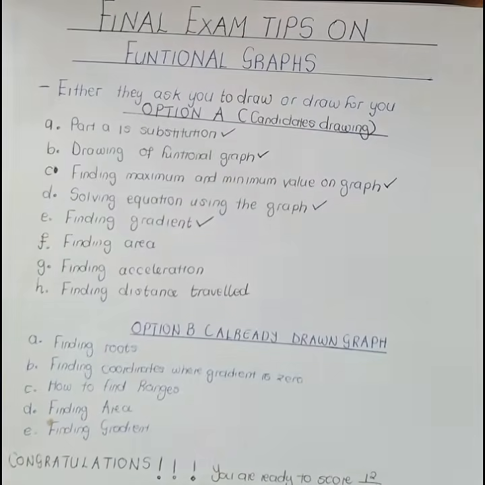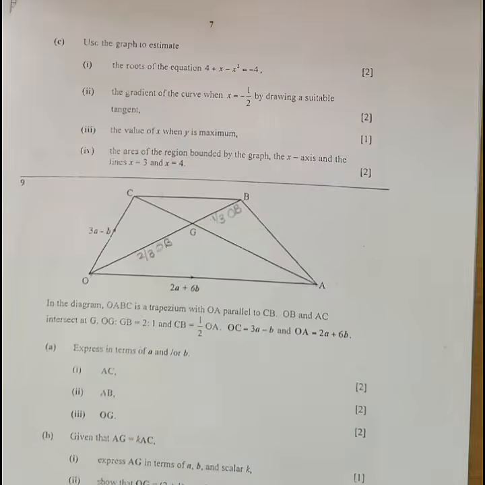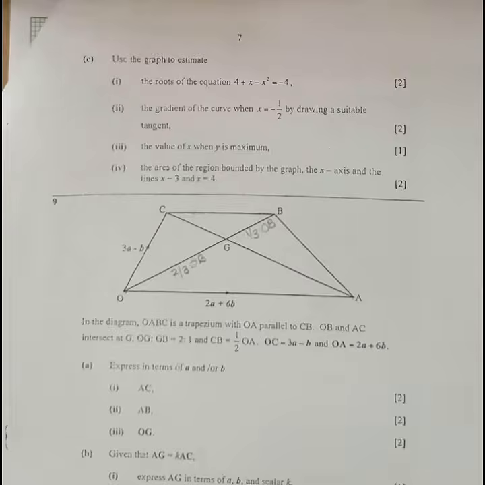Next, we want to find the area. Again, we are going to use the question that was in November 2007 on part 4. It reads, use the graph to estimate the area of the region bounded by the graph, the x-axis and the lines x equals 3 and x equals 4. Make sure that you pay attention to the region which you are supposed to calculate the area.